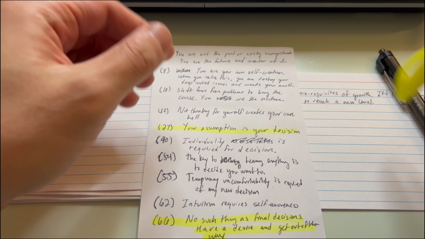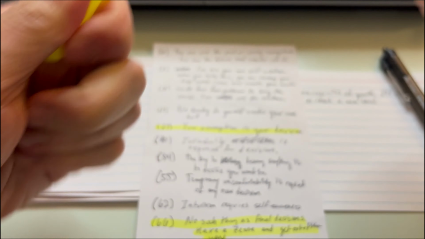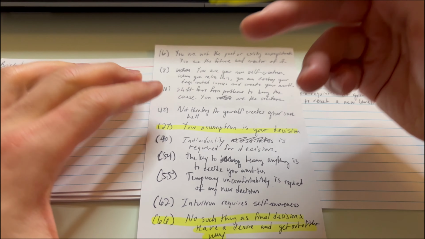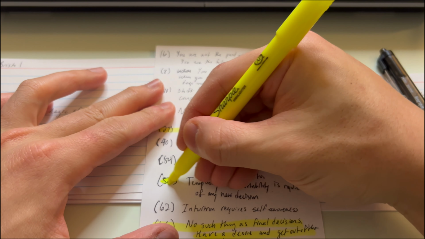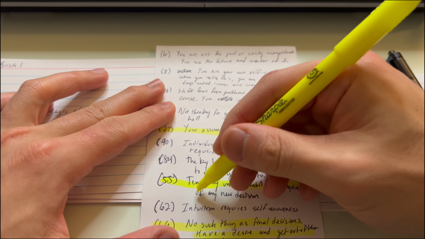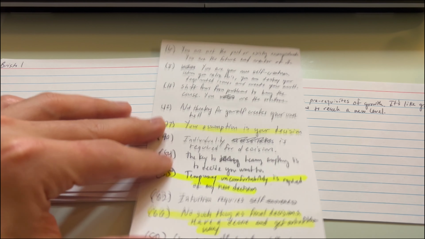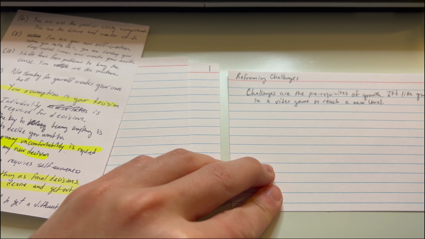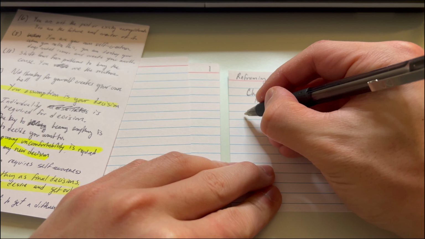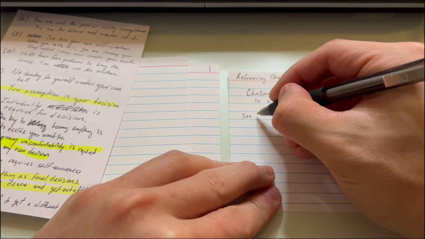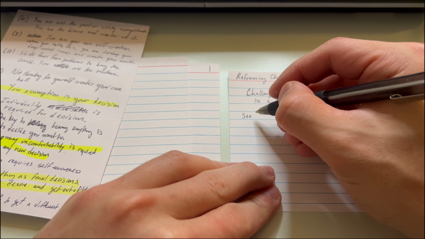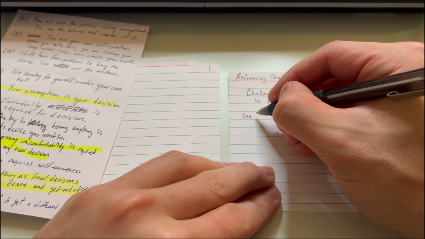So what I usually do is I'm going to highlight it. This gives me a sign when I review this card in the future that I've used this on a main card. And over here, I'm going to write C. I'm not sure if this is the right citation format or not.